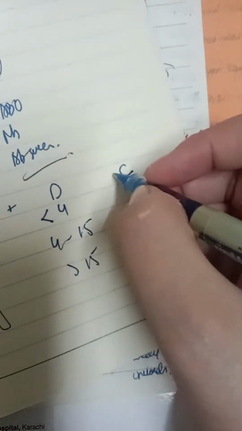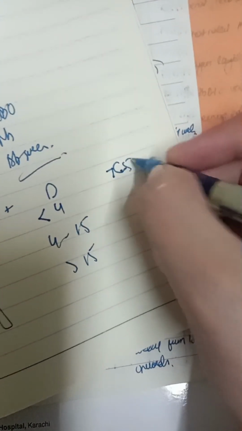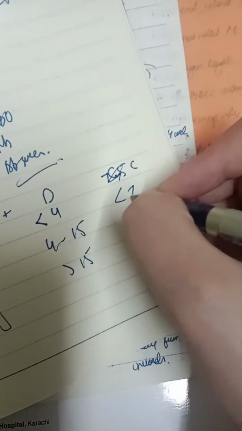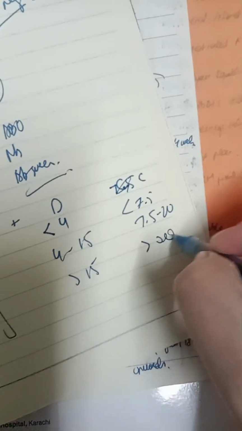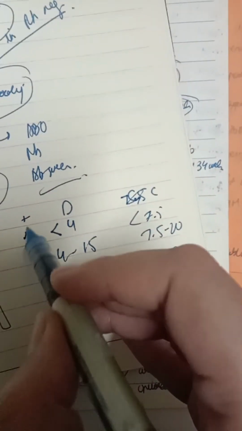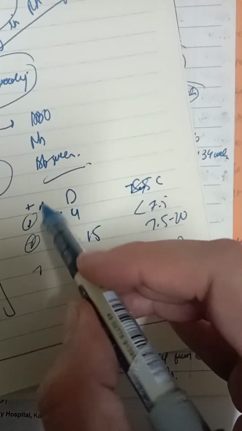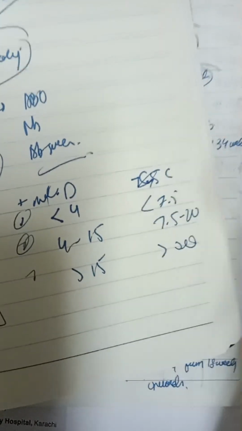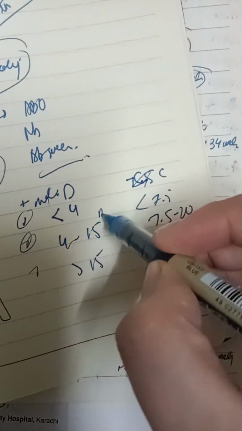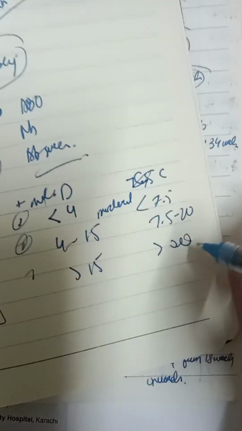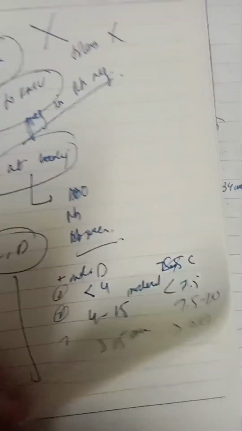For C, it is less than 7.5, 7.5 to 20, and then more than 20. Okay, so these are the values of the levels. So this is the first, second, and third. This is mild for both of them. I'm sorry guys, you really have to memorize these values. This is moderate, and more than 15 and more than 20, this is severe. Okay, so these are the values, and then we're going to follow the antibody titers according to these values.